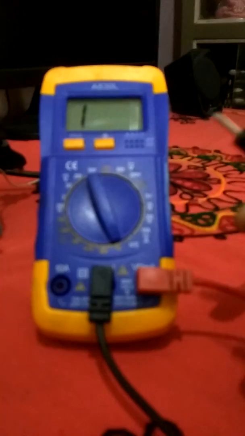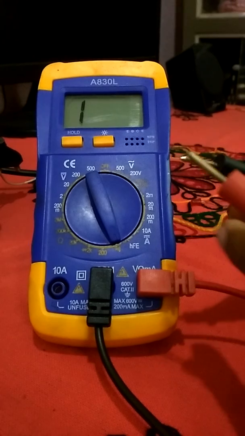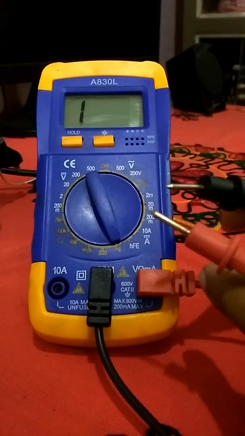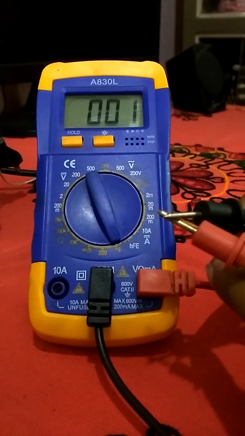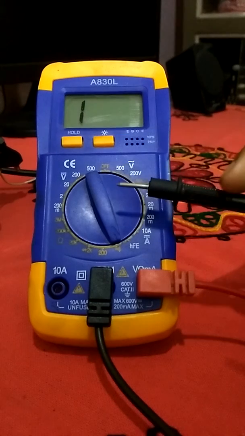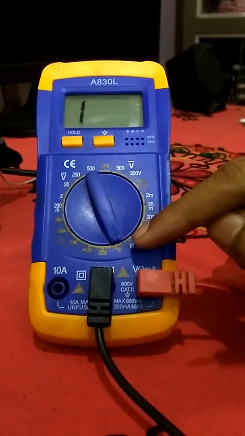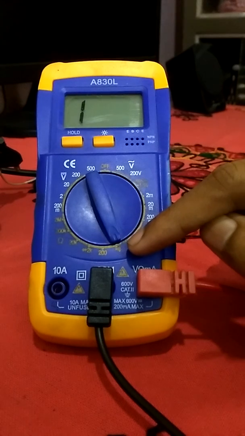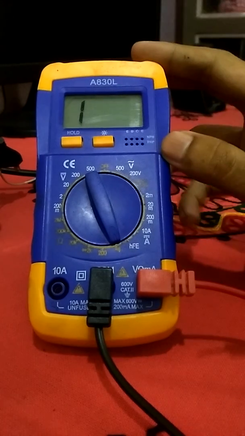Now to check whether the multimeter is in working condition or not, we have to connect the two terminals. We can hear a sound when the knob is directed to a point. The sign is a sign of sound, so we can hear a sound and the multimeter is totally in its working condition.